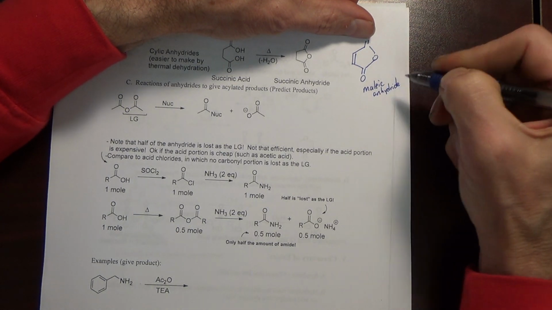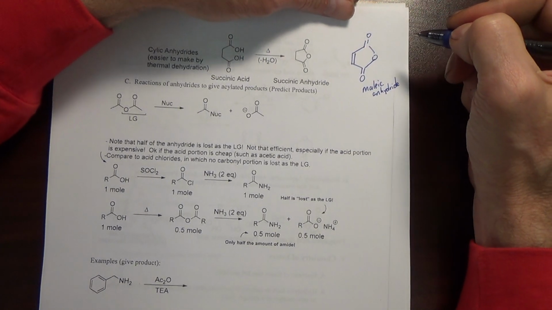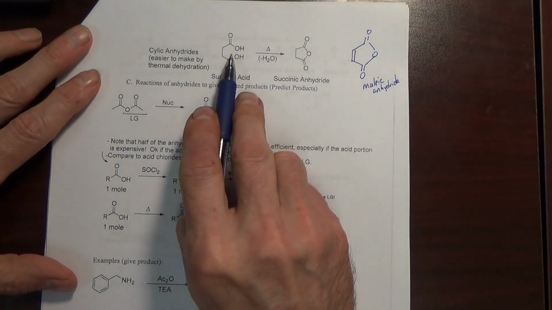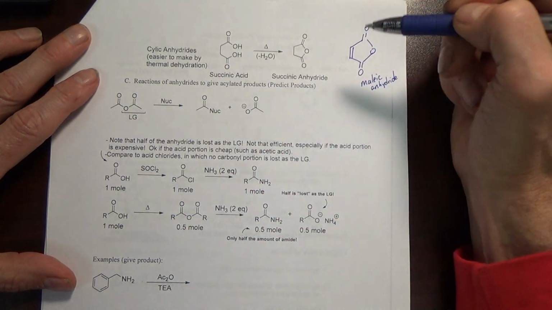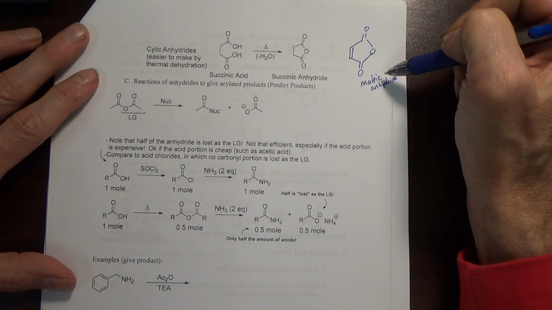And we use that as a dienophile for a Diels-Alder reaction. And if you take succinic acid and just have a double bond here, it's called maleic acid.